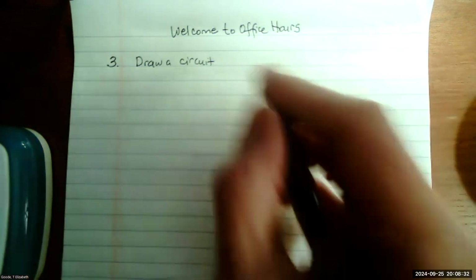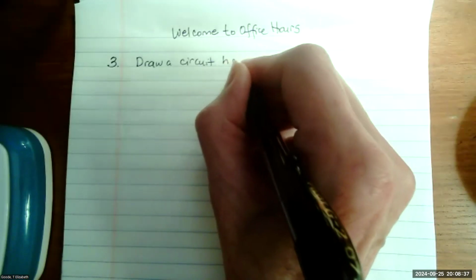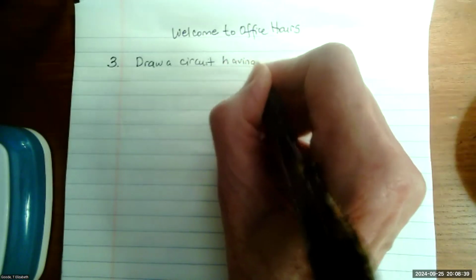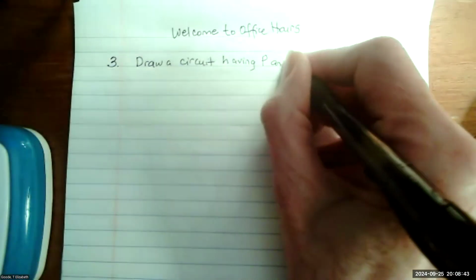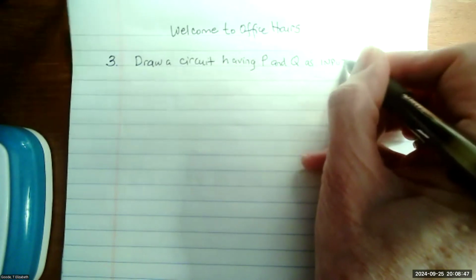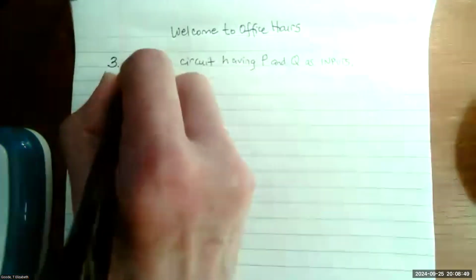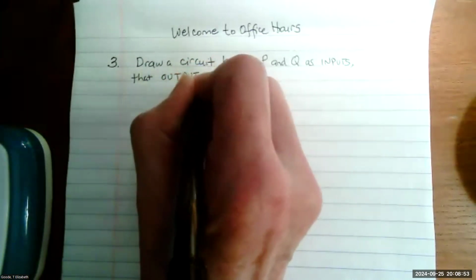Draw the circuit having two inputs, P and Q, that outputs a 1 if and only if they have the same truth value.